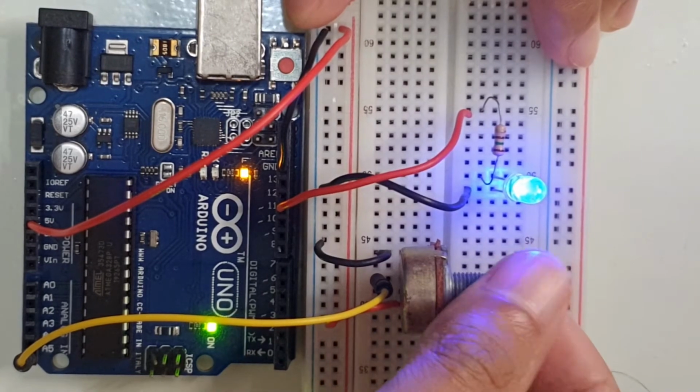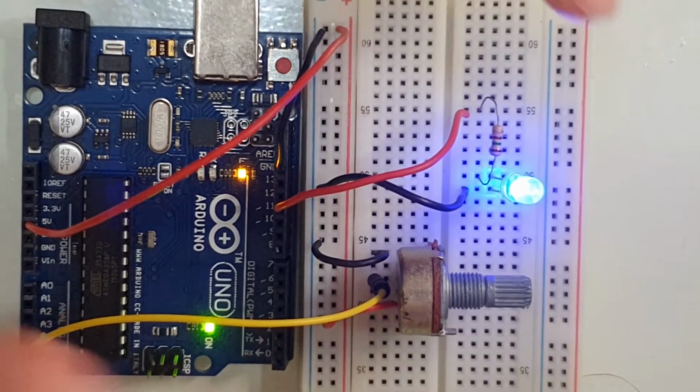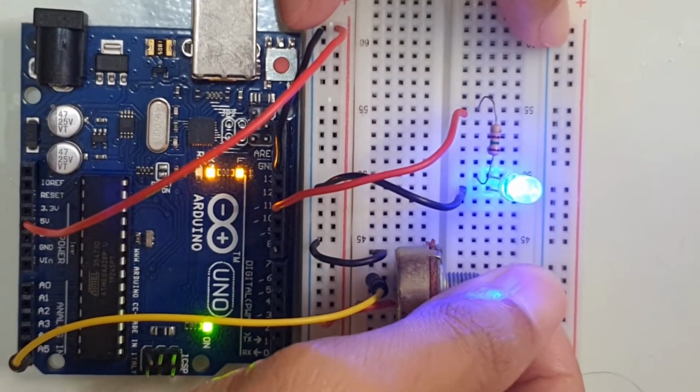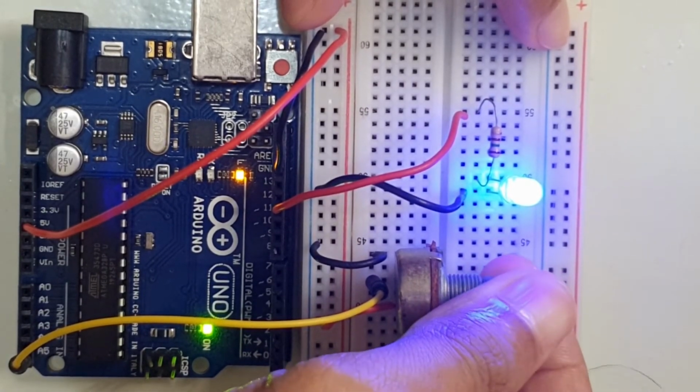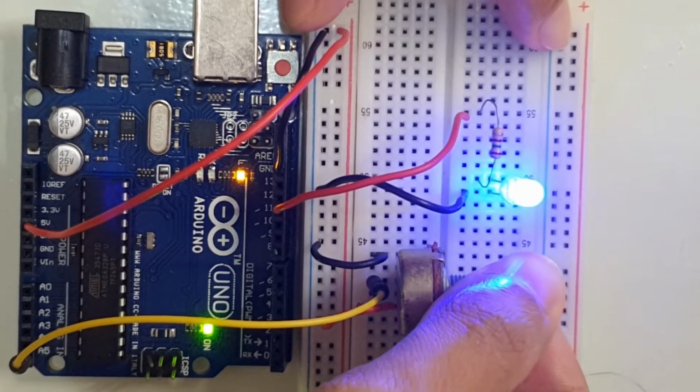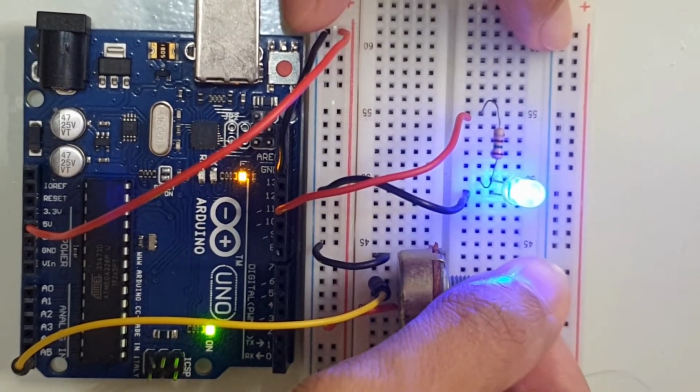So this video will discuss how we can control the brightness of the LED, or any outputs, by using an analog sensor or this potentiometer.